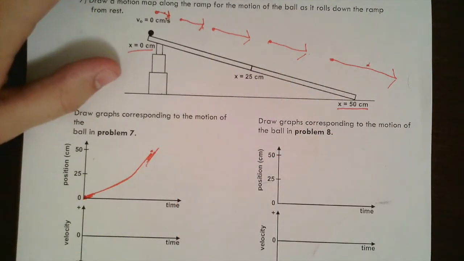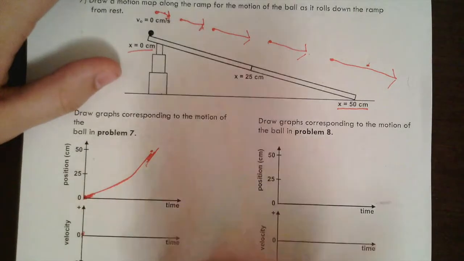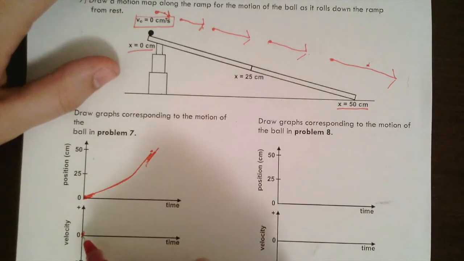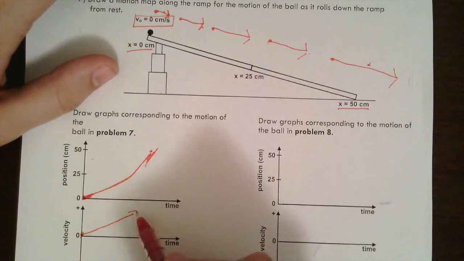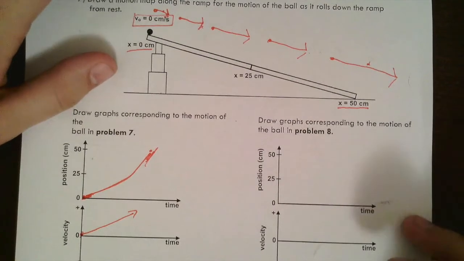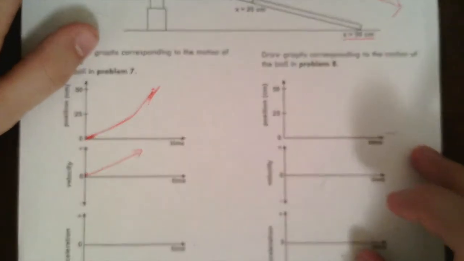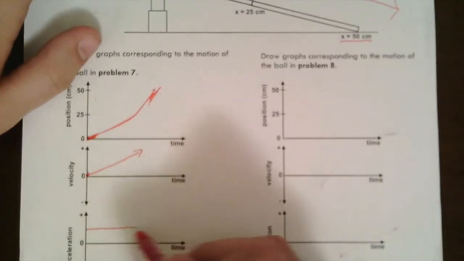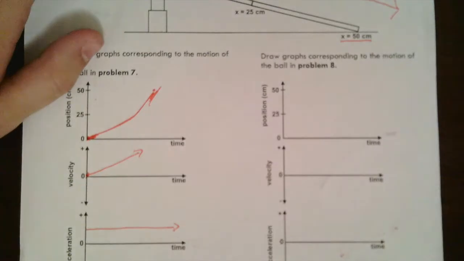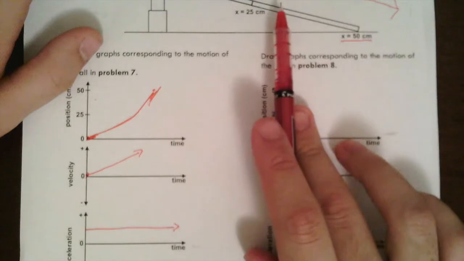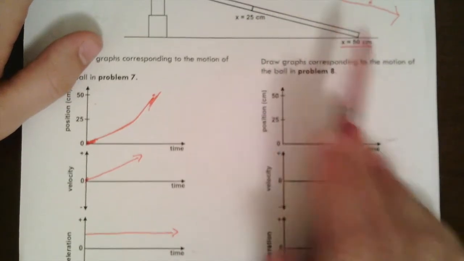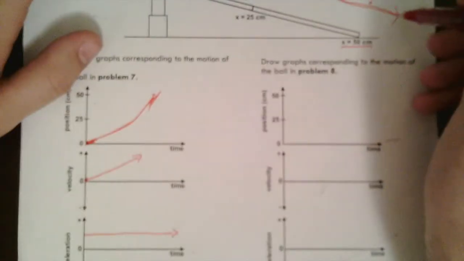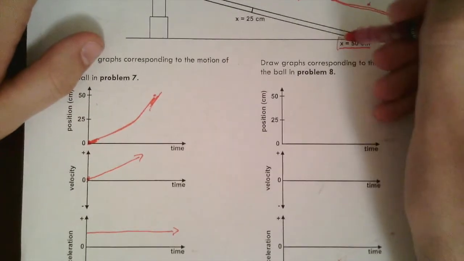Initially my velocity is 0. My v0 right here is 0. And as time goes on, it gets bigger. It's linear. My acceleration is positive, but it's a constant positive. My acceleration is positive because I'm getting faster. My arrows are increasing in size in the positive x direction.